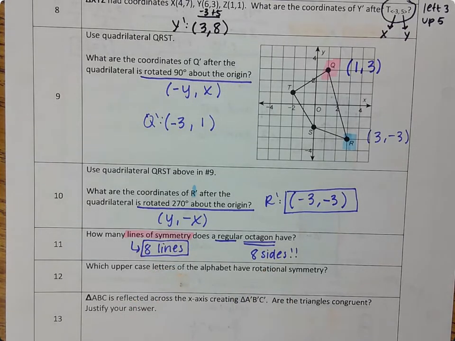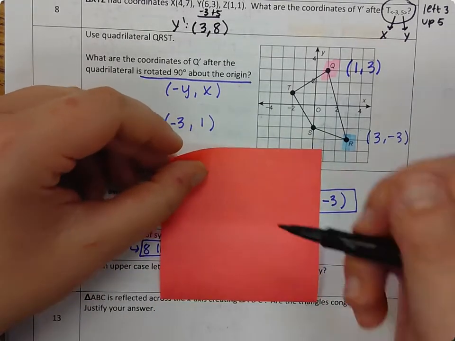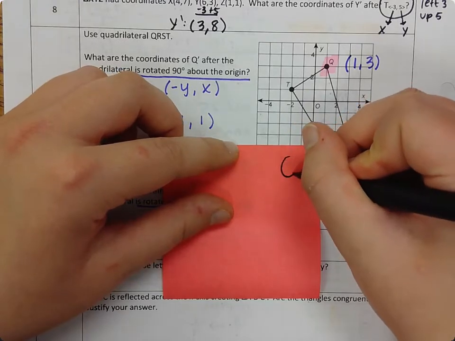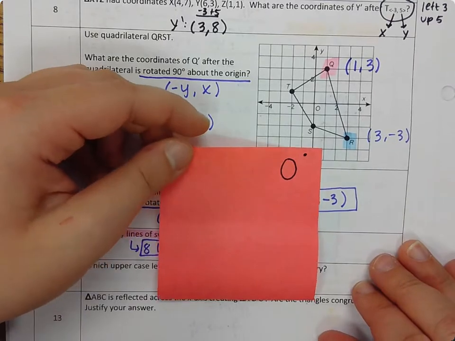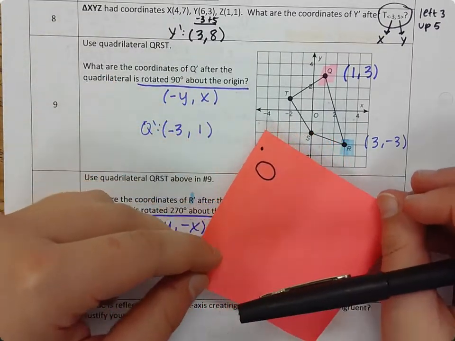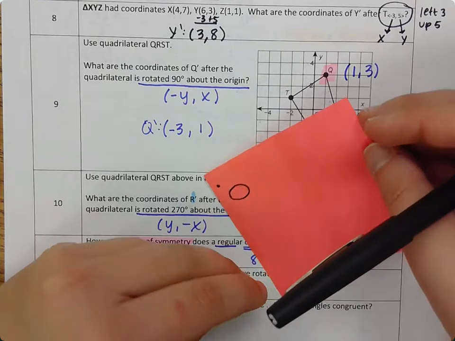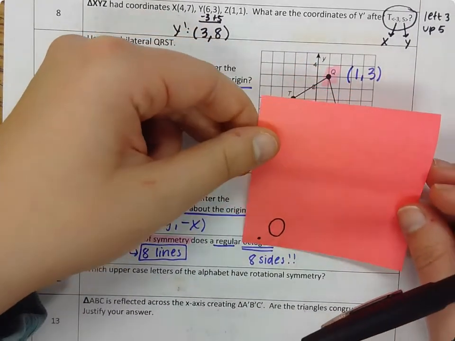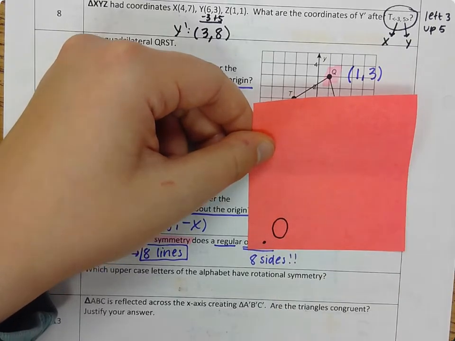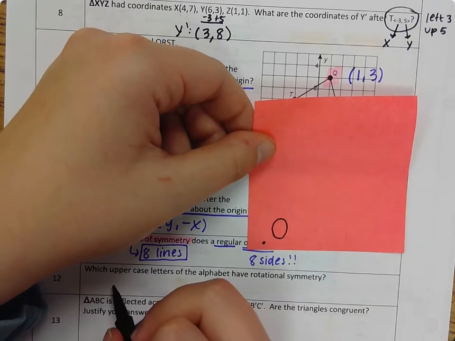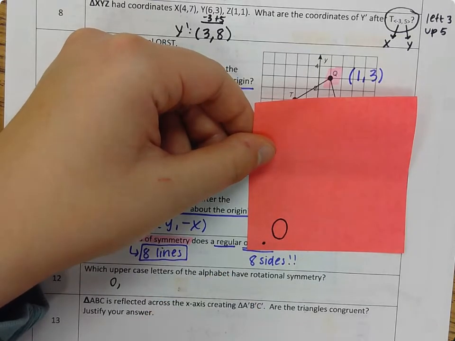This question number 12 I kind of like, but it's more of a visual question, I think. It's asking me what uppercase capital letters have rotational symmetry. So that means that if I were to take a letter, let's think about the letter O, and I'm going to put a point here so we can orient ourselves. Rotational symmetry means that I can turn it, and at some point it's going to look like the original letter. So if I turn my O upside down, now my point's down here at the bottom, it looks like the O that I drew to begin with, so I know it has rotational symmetry.